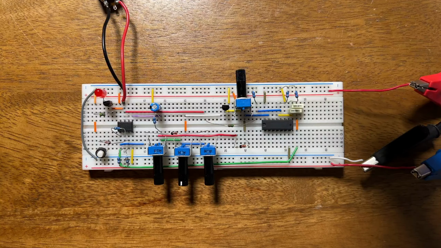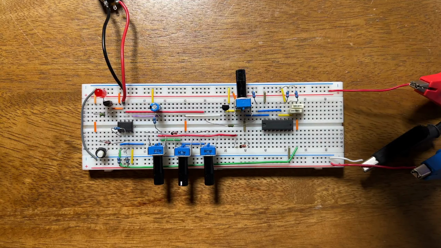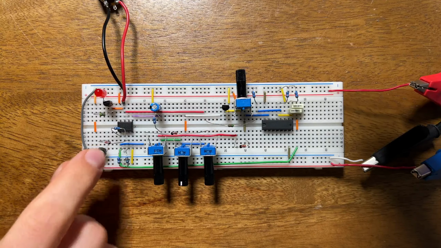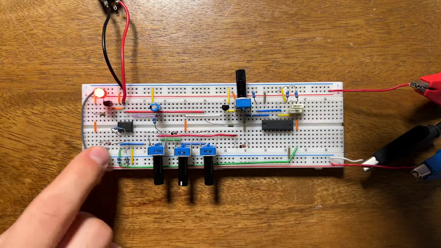I really like acid, and so I really needed a device like this to be able to make acid basslines. So that was my main motivation to make this. Right, and I'm very happy with it. I think it works pretty well. All right.